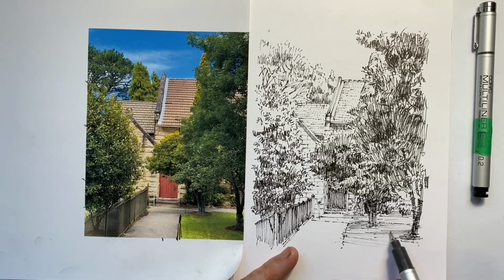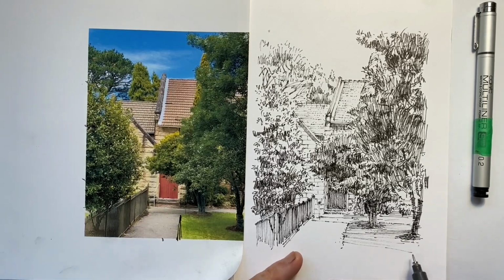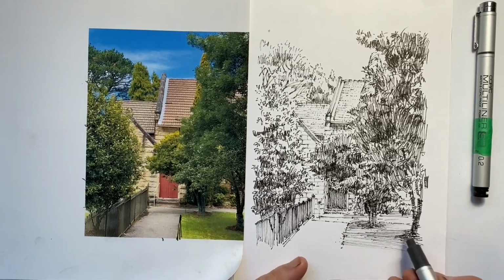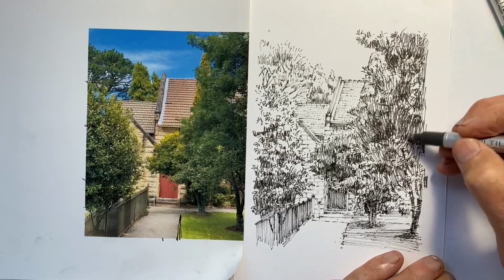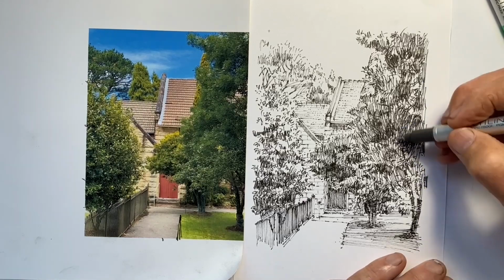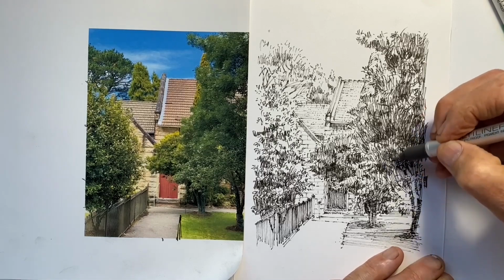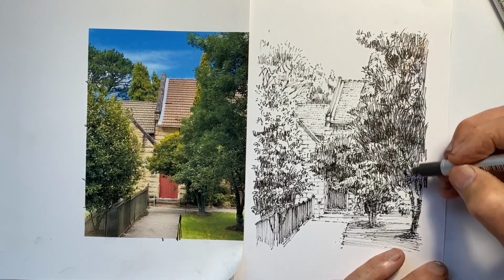So a little work doing some hatching for the shadows on the ground around the base. I'm not trying to get too bogged in detail down there at this stage, and now I come back to this right-hand tree to try and make the whole tree pretty much darker than it is now.